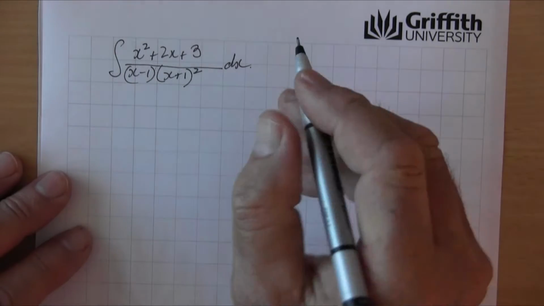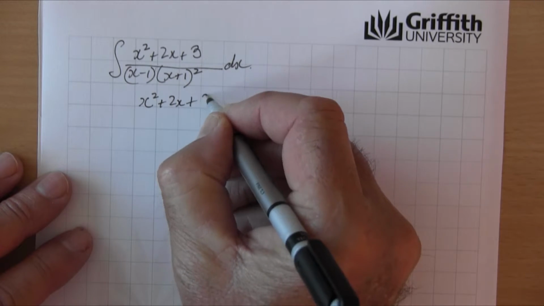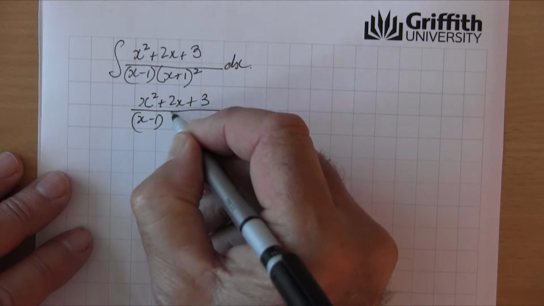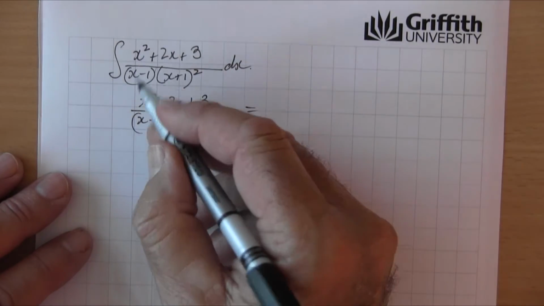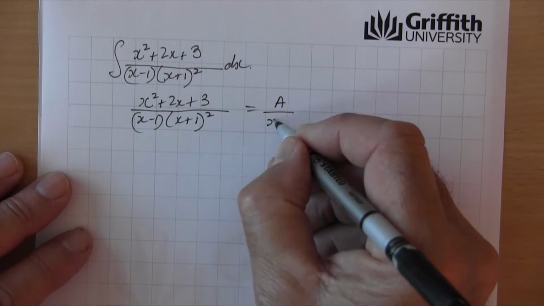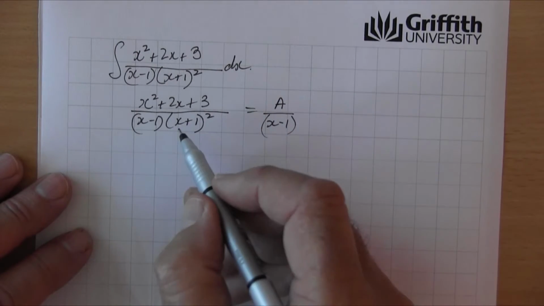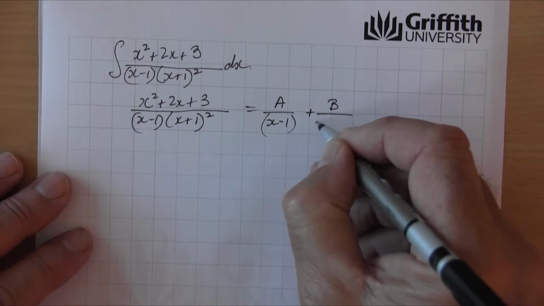So the way to do that is to split it into partial fractions, but we use a slightly different approach. We've still got A over x minus 1, because x minus 1 will be one of the partial fractions. x plus 1 is another one of the partial fractions.